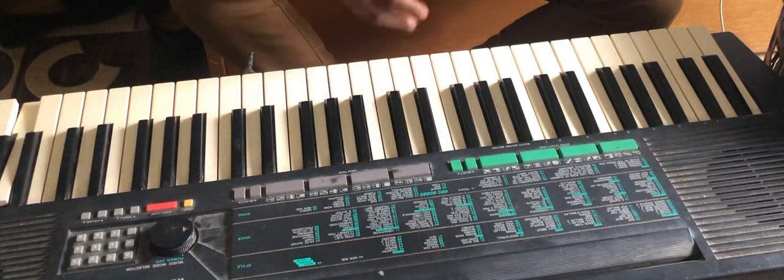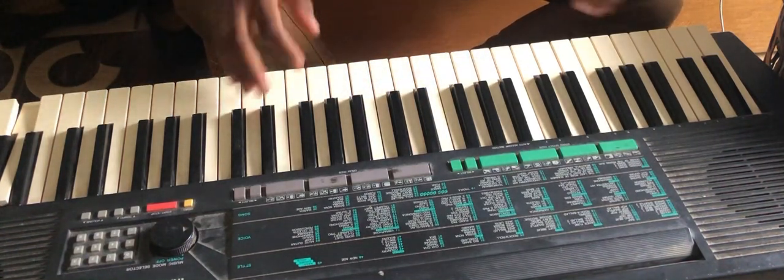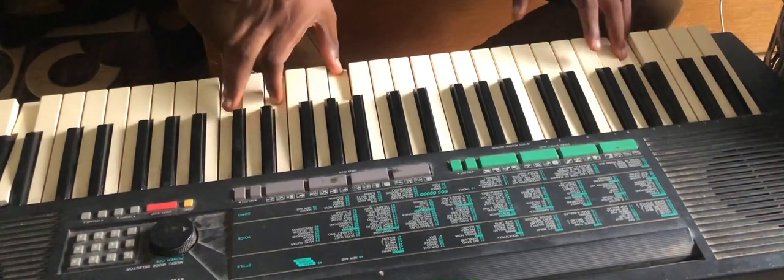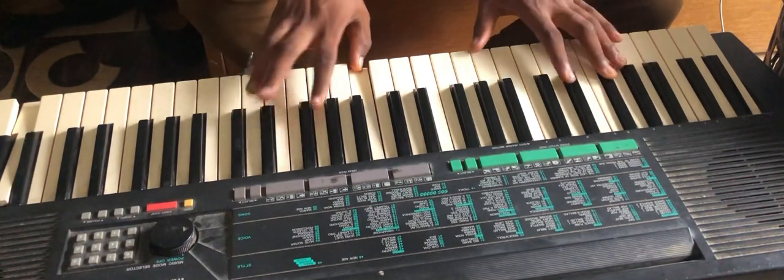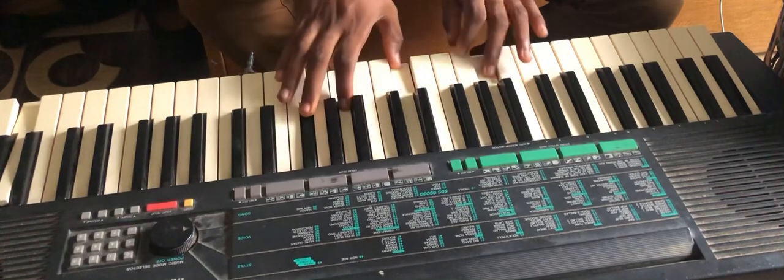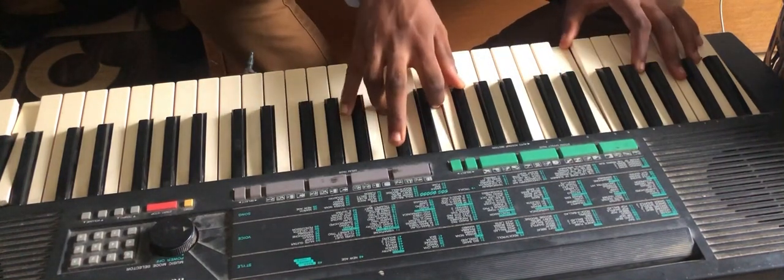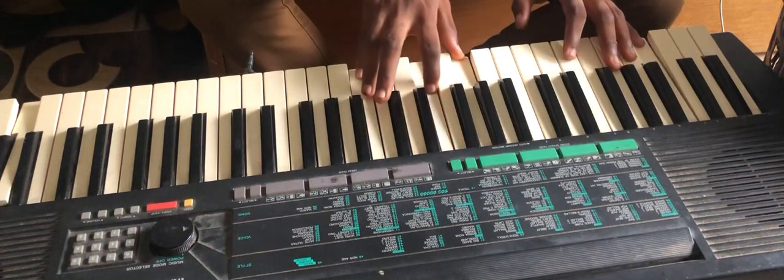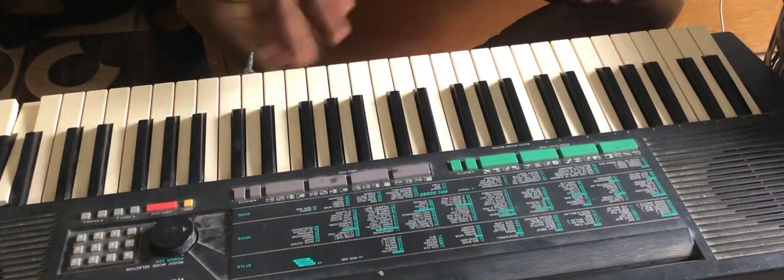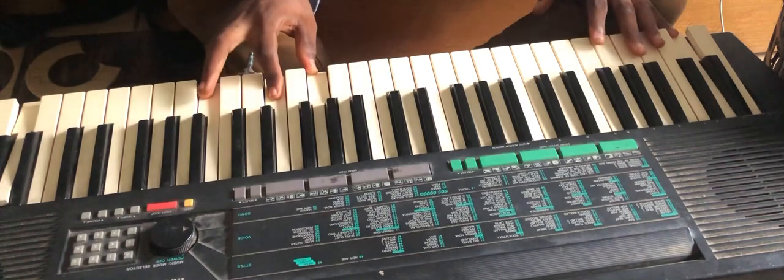So an advancement of the local chords. Let's go again. Do, ti, la, so, fa, mi, re, do. For the last time. Do.